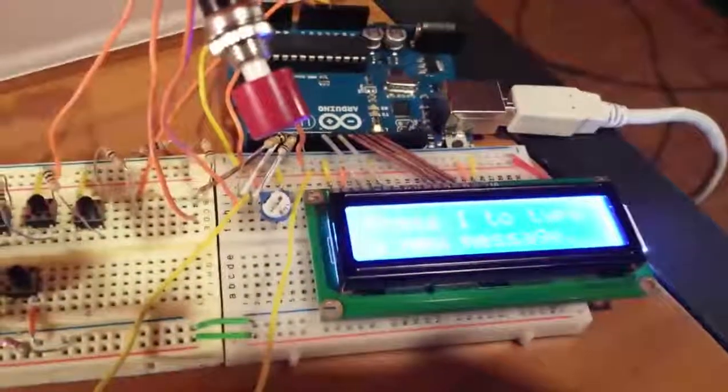and if I turn this off, or for right now I'll just reset the Arduino, it comes back on, it's back at the home screen. It doesn't have to ask for your username at startup every time.